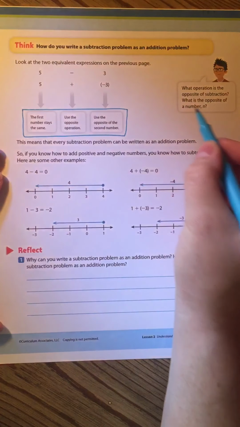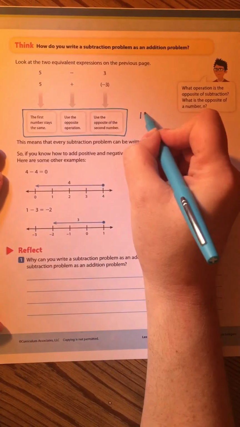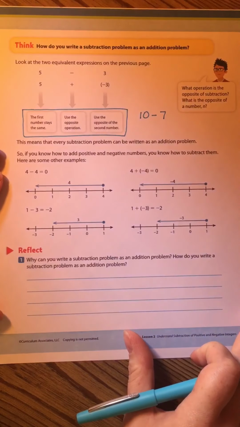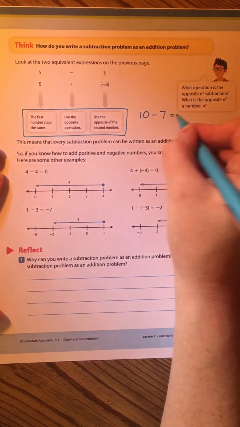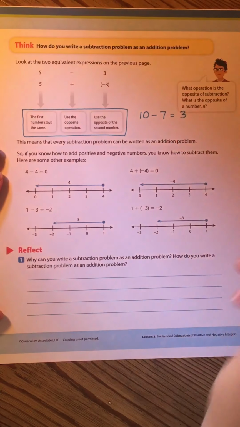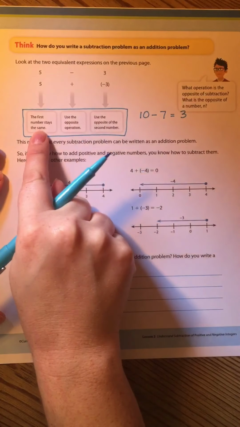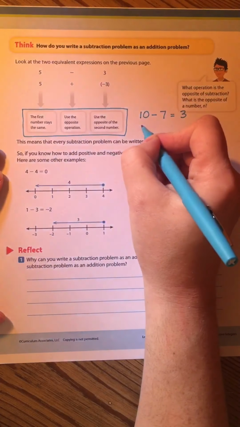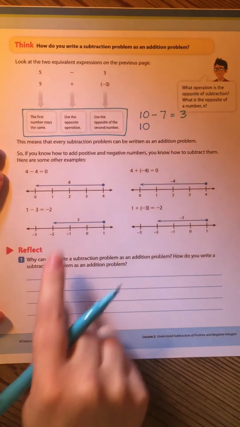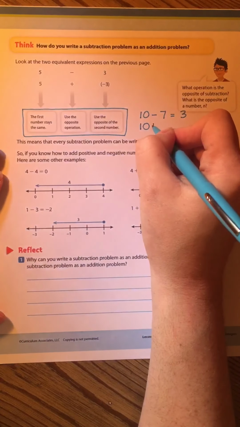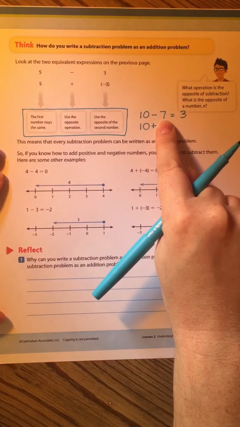So here is another really quick example. Let's say you have 10 minus 7. That is a subtraction expression, and of course we know that the answer there is 3. So if we were to use this same three-step process, we would leave the first number the same. 10 doesn't change. We would change the subtraction to addition, and then we would change the sign of the second number.